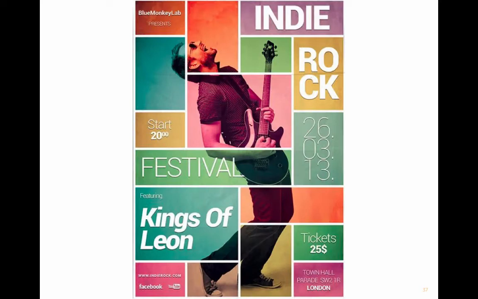Another good example is this one. It is a poster of a festival, and I think it's really nice because it's really colorful. You have this guy playing the guitar, and you have all the space, clear space to convey your information. And you see, this is a poster with many information. It's quite plain, but everything is balanced in the graphic.